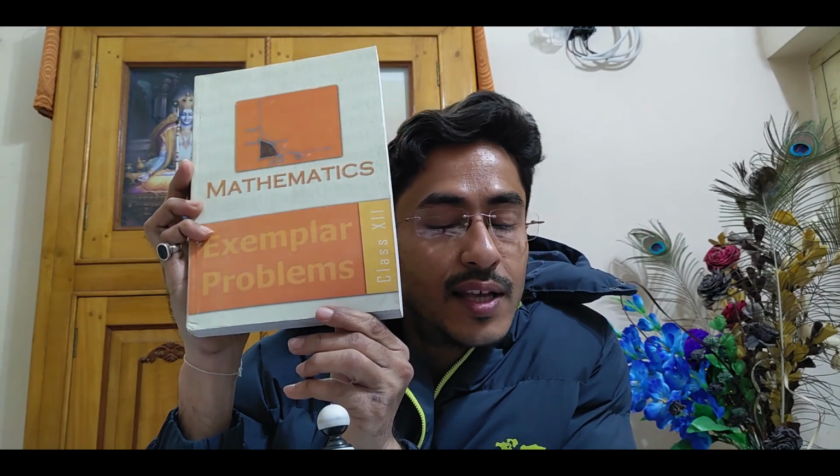I have taken this beautiful problem from this book NCERT Exemplar Problems for class 12. This problem is important for CBSE 12th board exams.